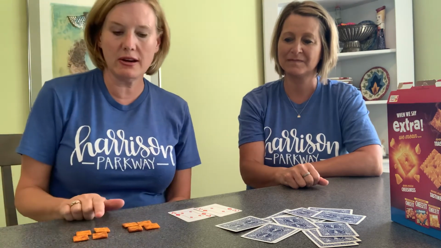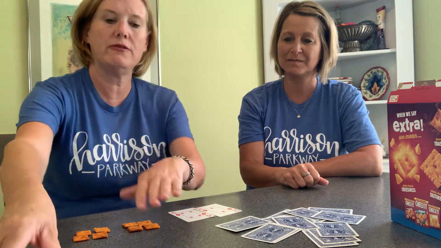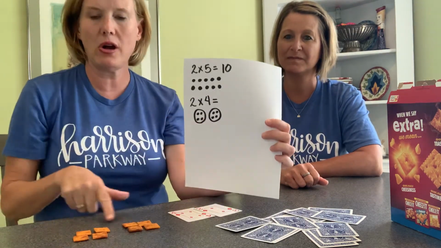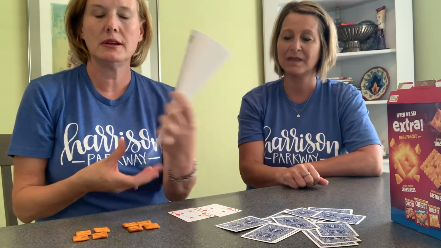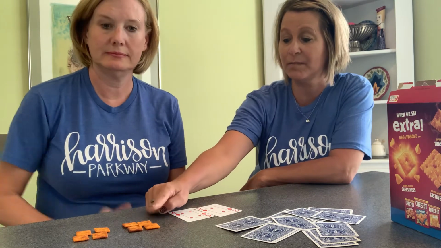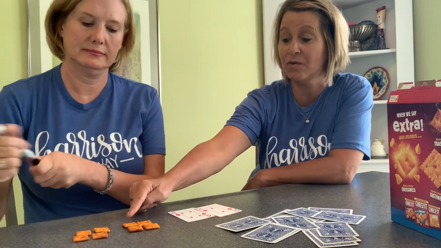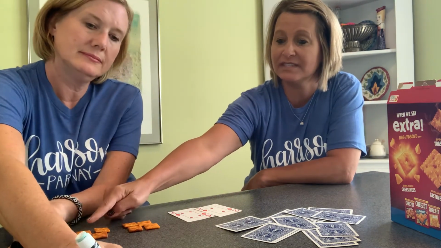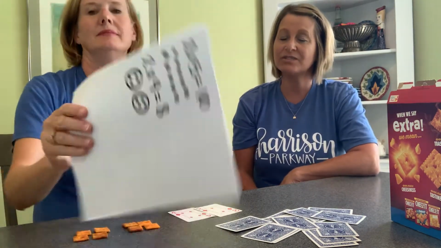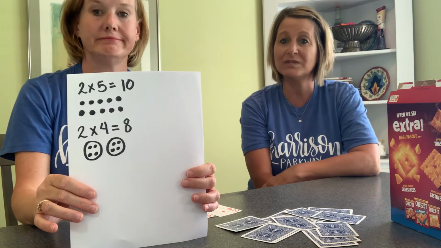So if you look here, I've got 2 groups of 4. The way I could represent that on my paper is by drawing my 2 groups of 4. And so now if you count all those Cheez-Its up, 1, 2, 3, 4, 5, 6, 7, 8. Your product is 8. So 2 times 4 equals 8.